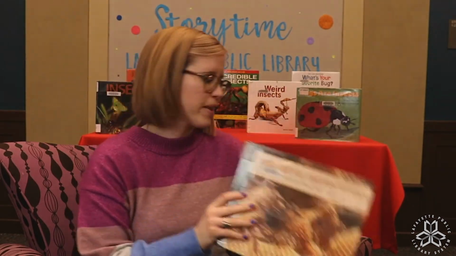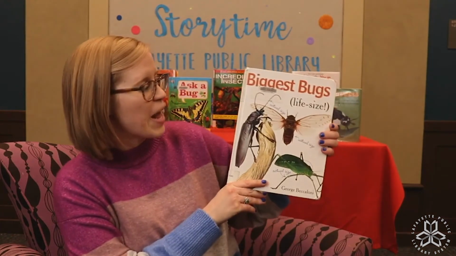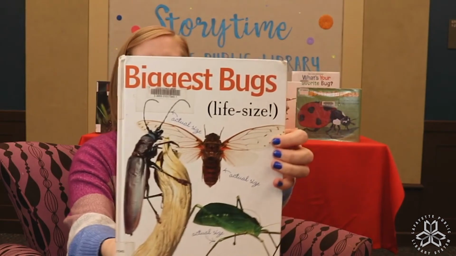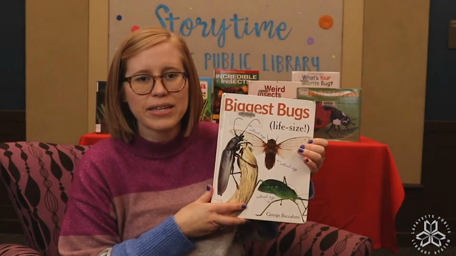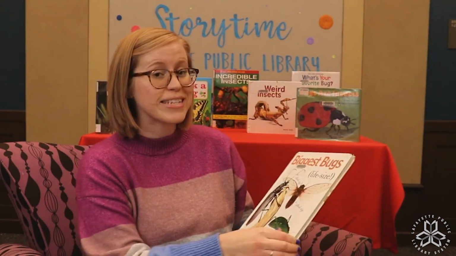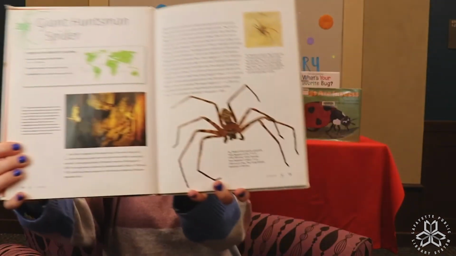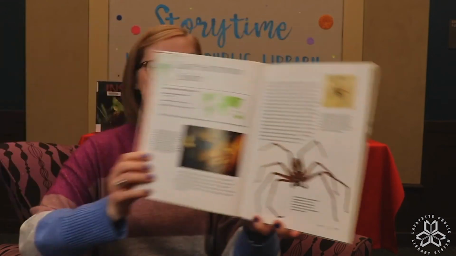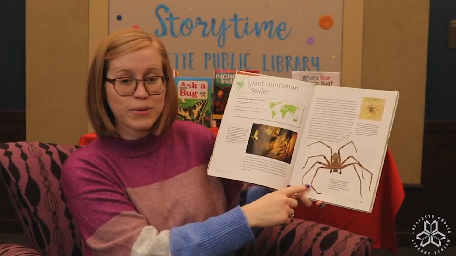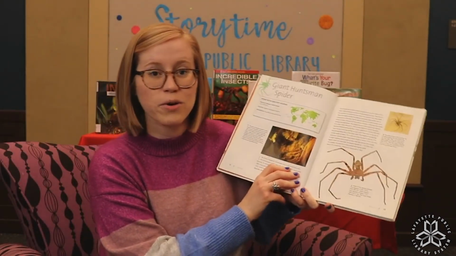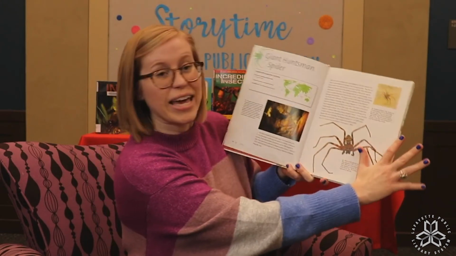It's awesome. And one of my favorite books in the whole library system that I love to use to creep out my coworkers is this one, Biggest Bugs, Life Size. And the reason why this one is cool is because the photographs inside of this book are true to size. So if this bug on this page, it's actually this big in real life. So I like to go take it to my coworkers and I put it next to their hand.